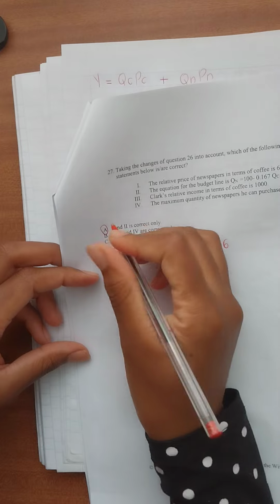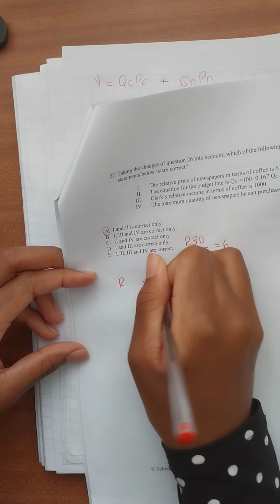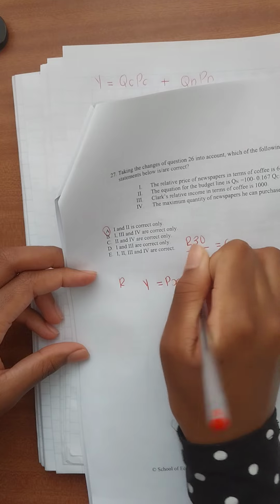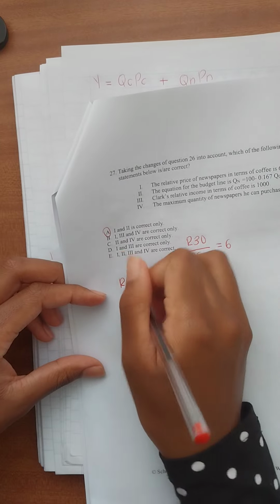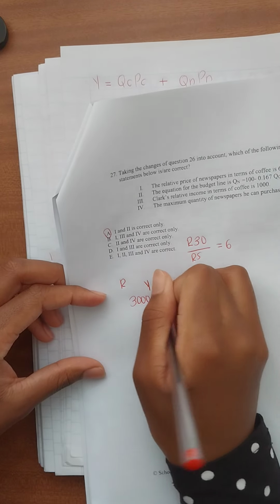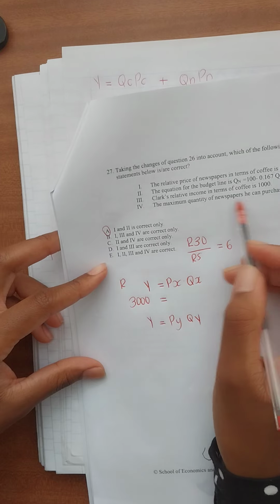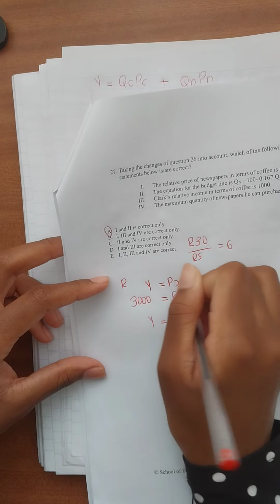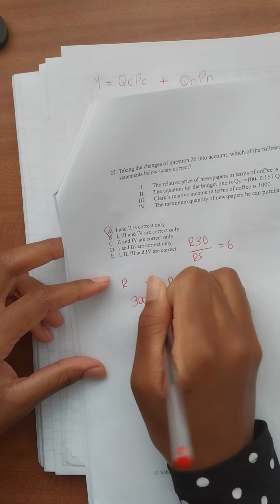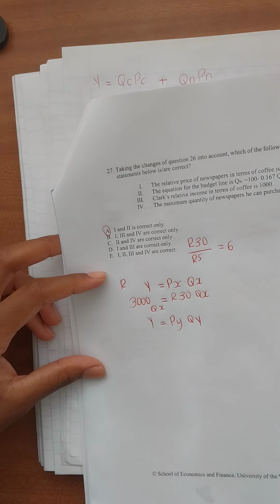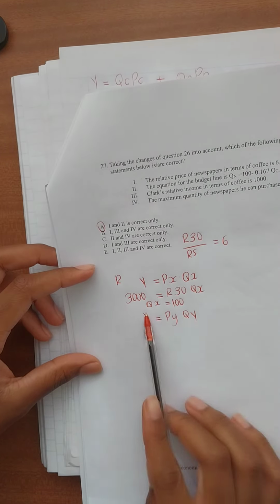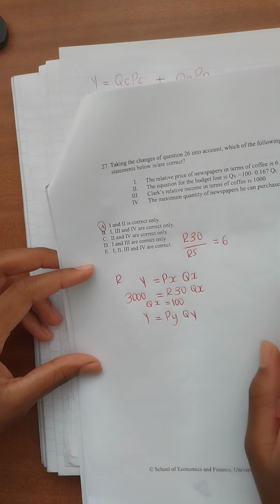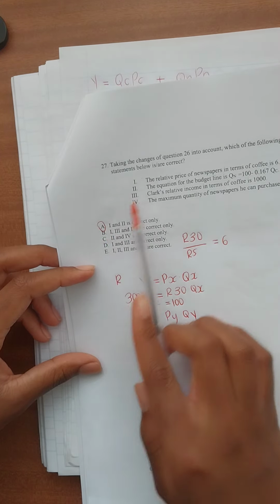So to find the maximum quantity that can be purchased, you take Y is equal to Px Qx. You solve it. Y is equal to Py Qy. So you take whatever income you had. The new income is 3,000. You divide by, they are talking about what? Newspapers. So the price of newspapers is 30 Qx. Then you solve for Qx. So it's 3,000 divided by 30, and then you get 100. So the maximum number of newspapers the person can purchase is 100, not 300. So this answer is wrong. That's why our answer is A, which only has this and this as the option.